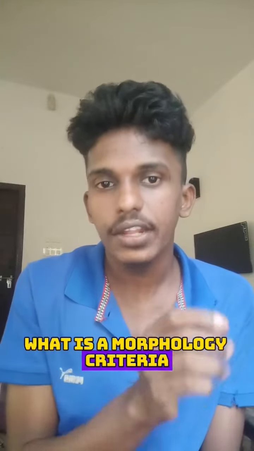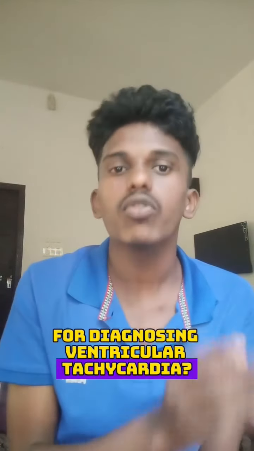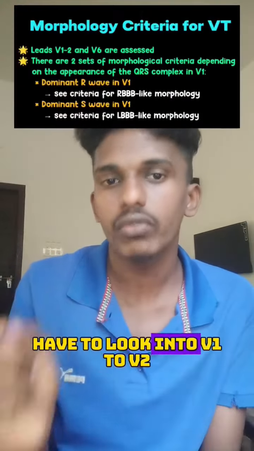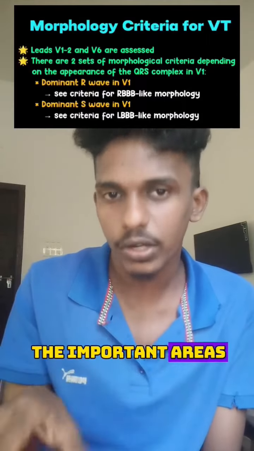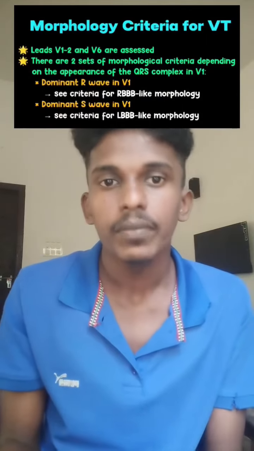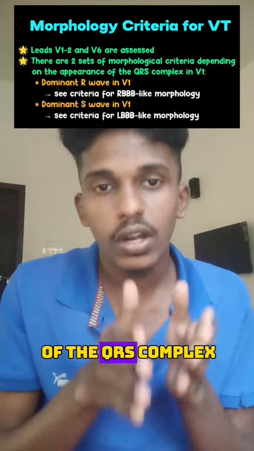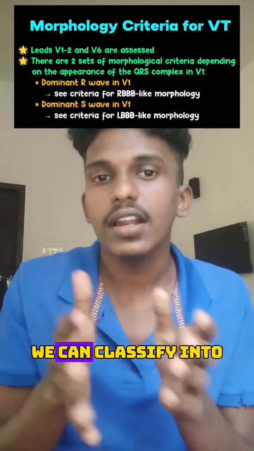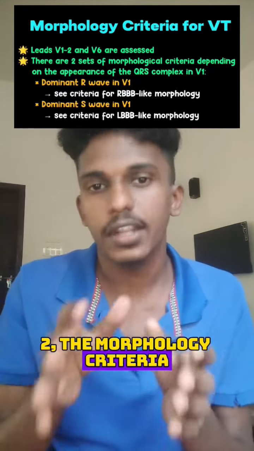What is the morphology criteria for diagnosing ventricular tachycardia? For morphology criteria, you have to look into V1, V2 and V6. These are the important areas, V1, V2 and V6. Then based on the appearance of the QRS complex in V1, we can classify into two. The morphology criteria has two sets.